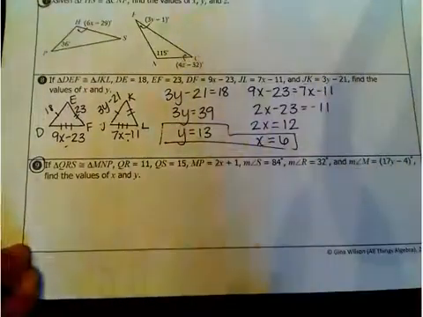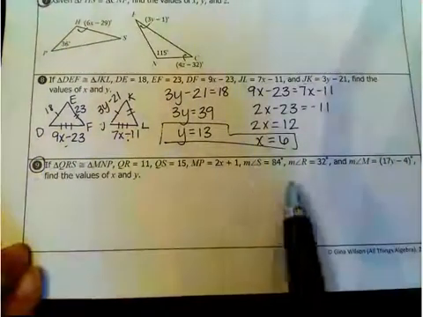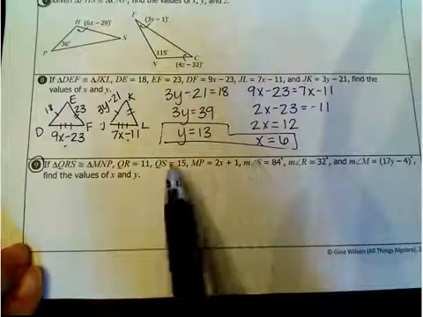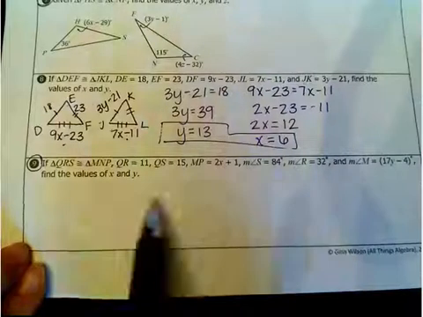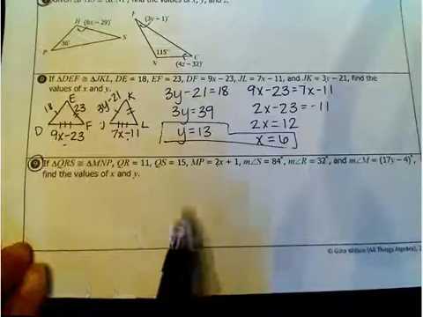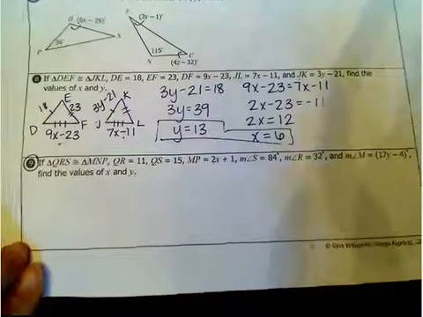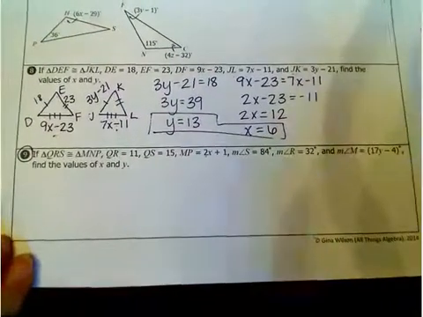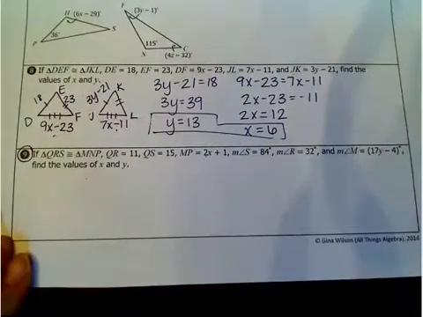Okay, so you're going to do the same thing for 9, but you're going to use angles and sides, a combination of angles and sides. Just draw your picture, label whatever information you're given, and then hopefully setting up the equations should be the easy part. All right, so bring that back to class. Make sure you bring any questions with you.